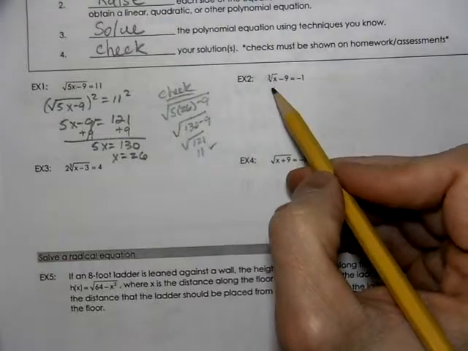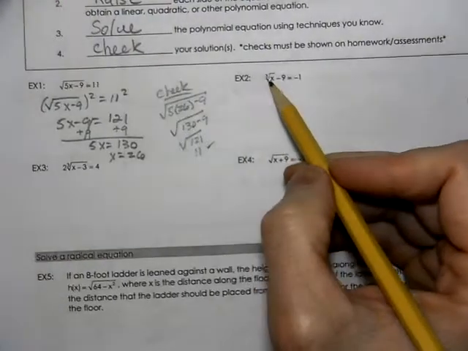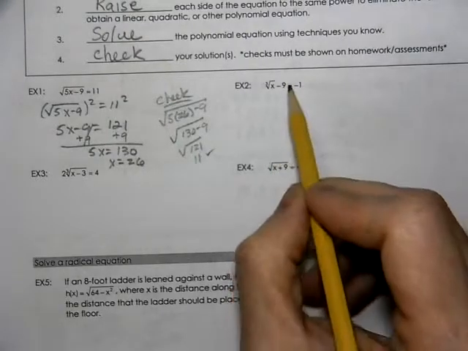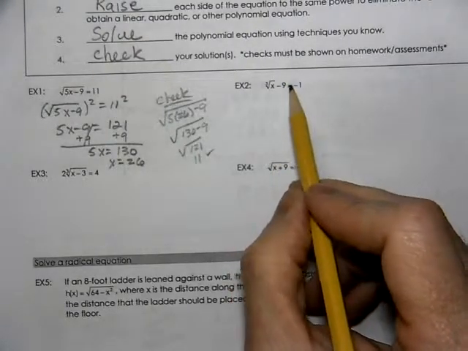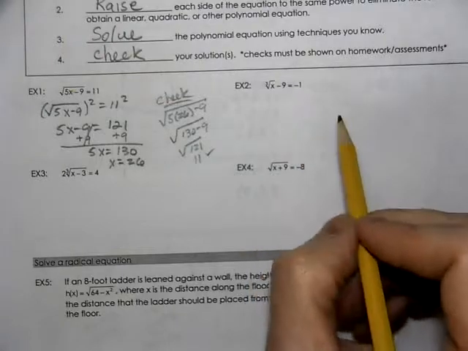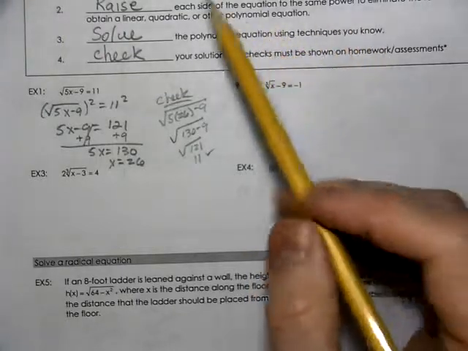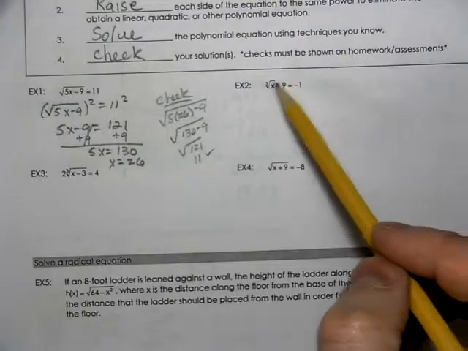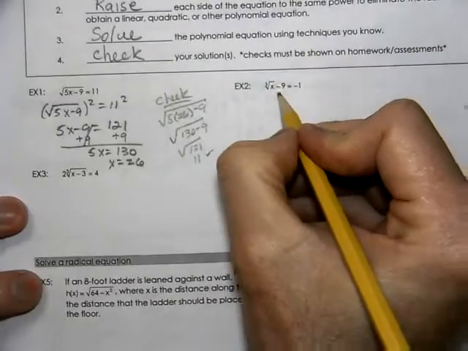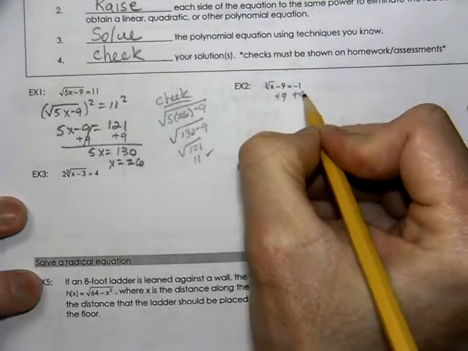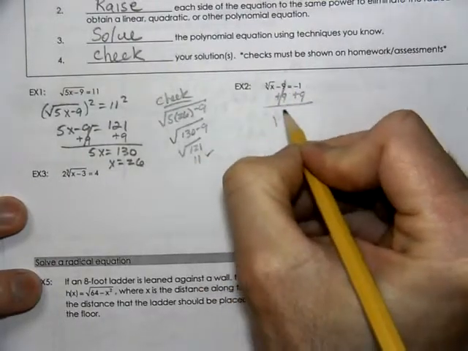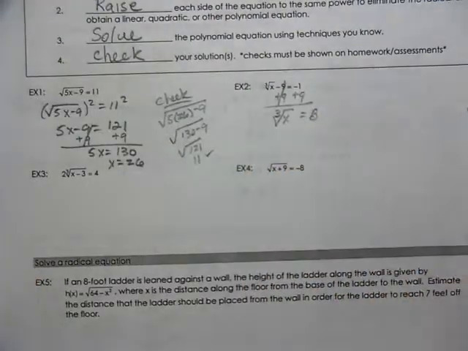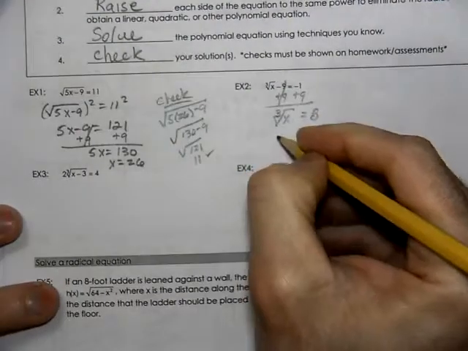Okay, here's our second example. We're looking at the cubed root of x. Then we minus 9 from that. We're looking to see where or when that would equal negative 1. Now remember, the first step talked about isolating the radical. Well, the radical is not all by itself. So the first thing we need to do is add 9 to get the radical by itself.